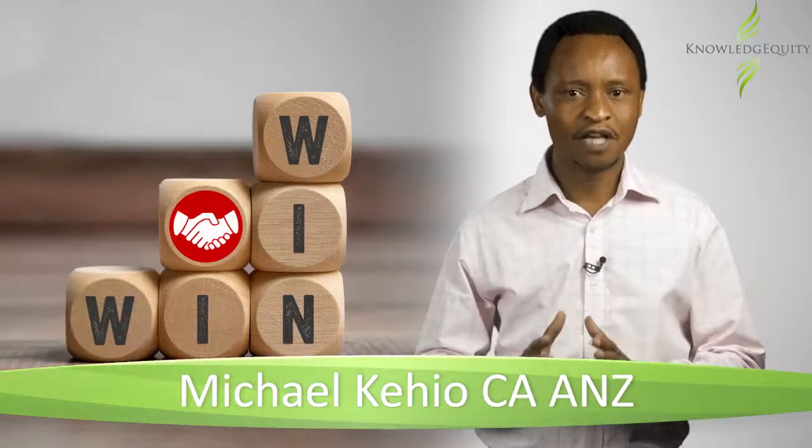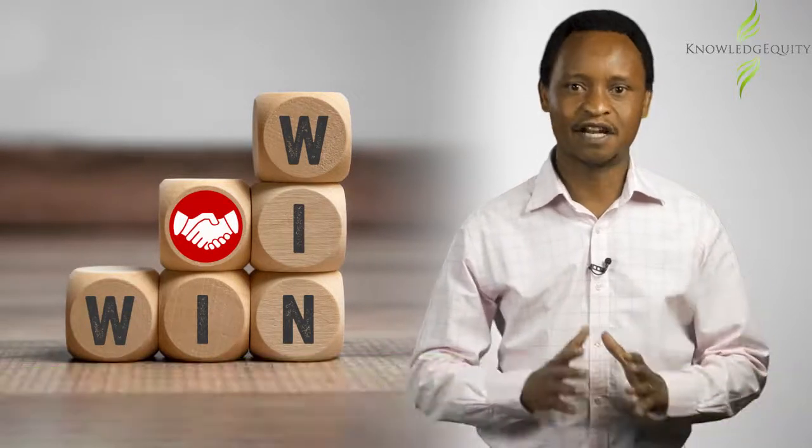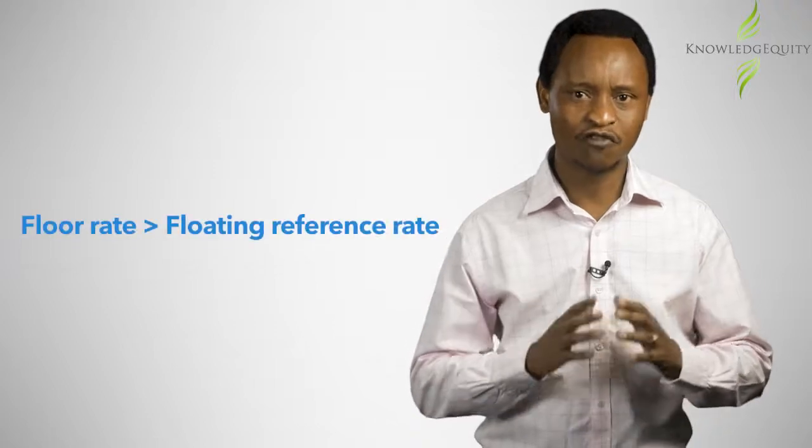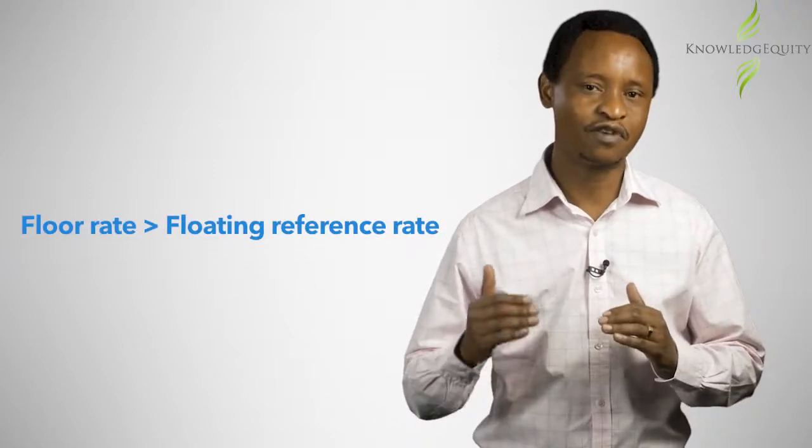Options are derivatives that give the buyer the right but not the obligation to buy or sell an asset at an agreed future price and date. A buyer of an option will only exercise it if the payoff is greater than 0. For lenders and investors, this occurs when the floor rate is higher than the reference rate.